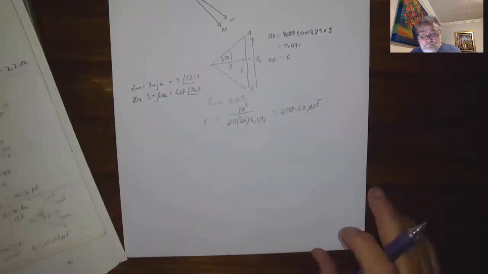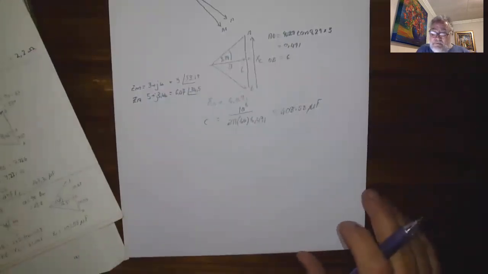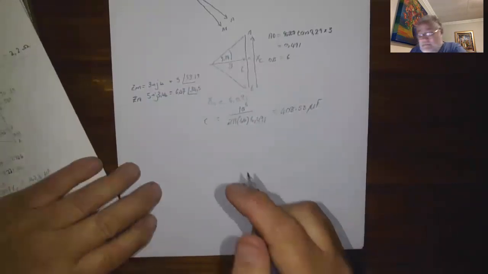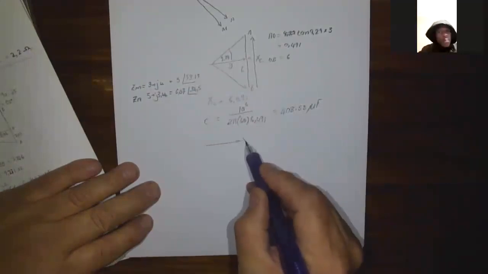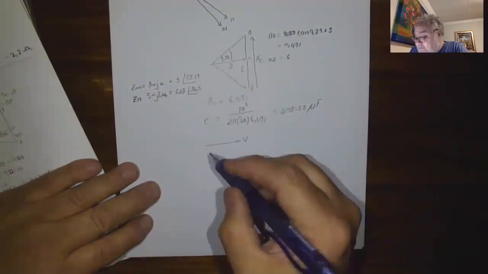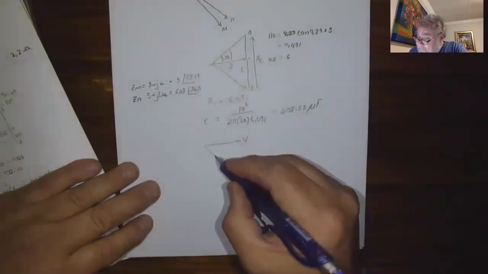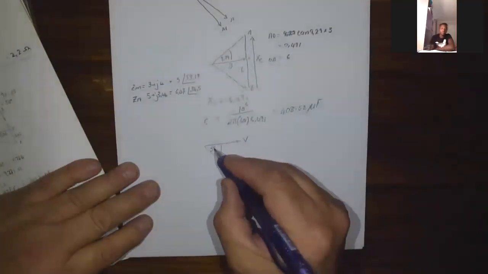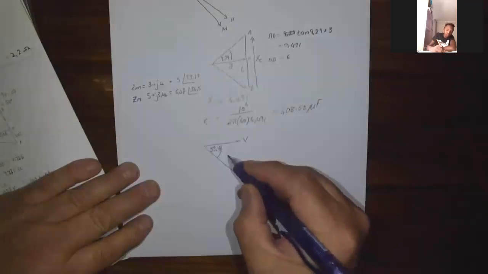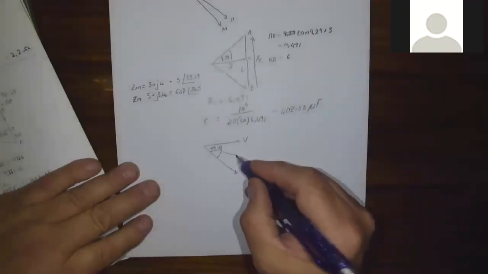Now, again, we have a problem here where we have 0 there, and 53 for the main, and 34.5.